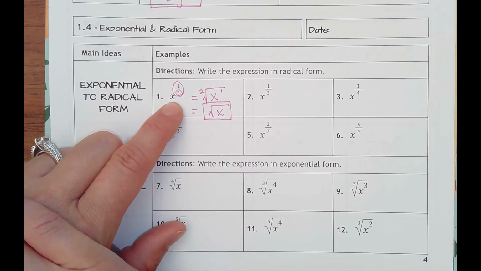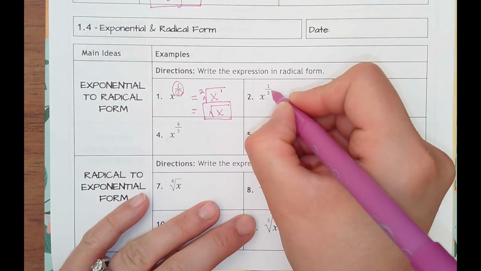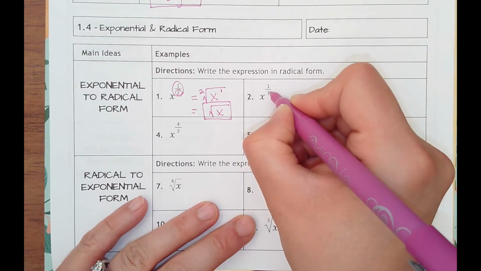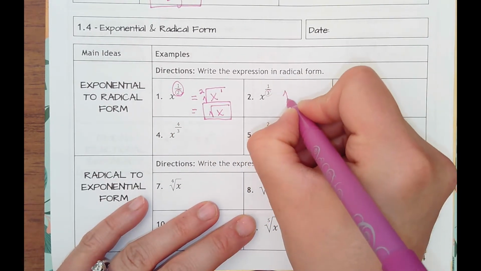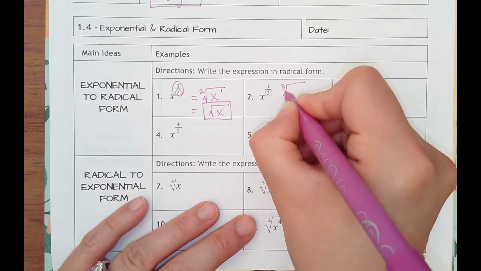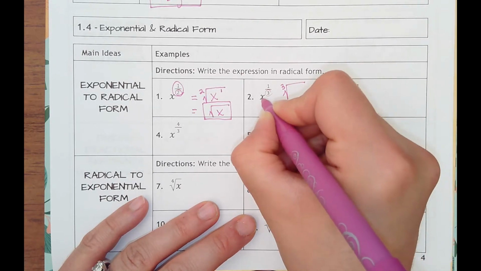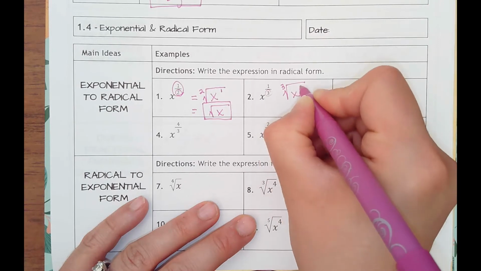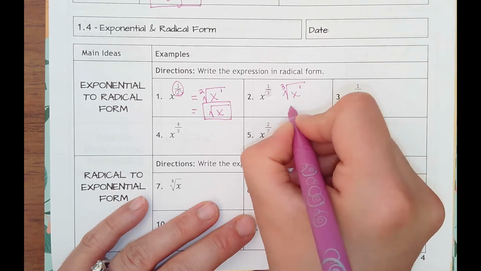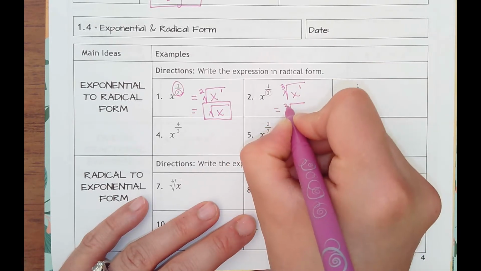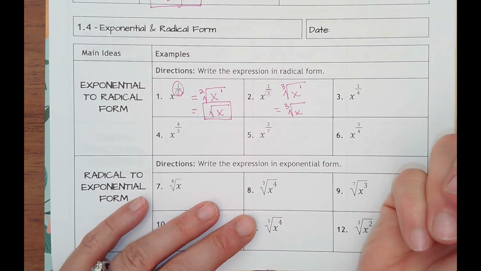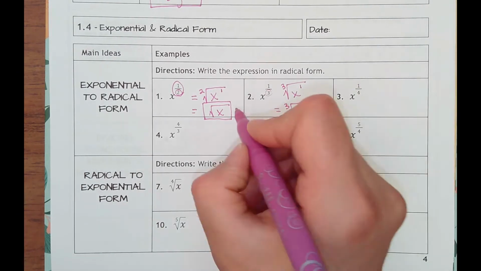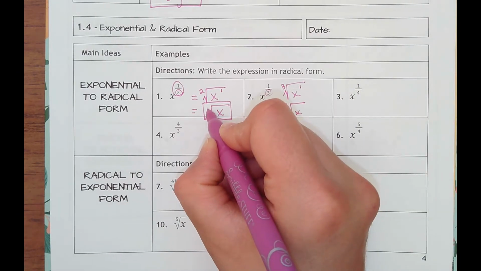And we're going to keep going in this pattern. So now we've got x to the 1/3 power. This would become the index, or the little number in front of the radical symbol, x to the first power, which I don't need. First power just equals cube root of x. And you do need a 3. The only one that does not need that little number in front is the 2.